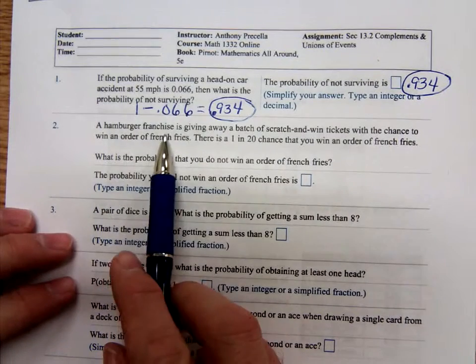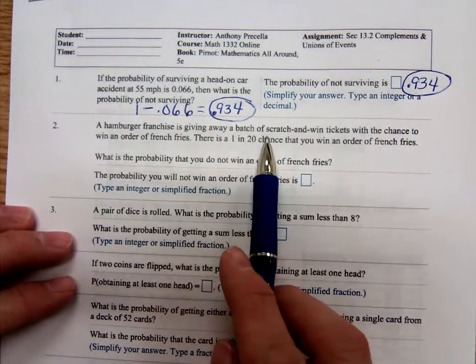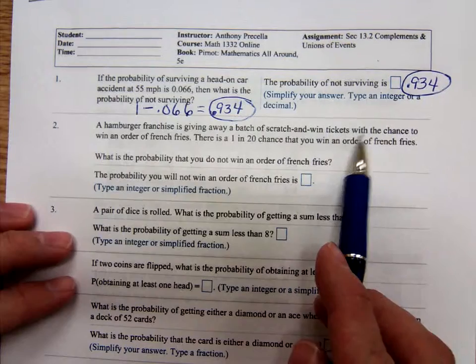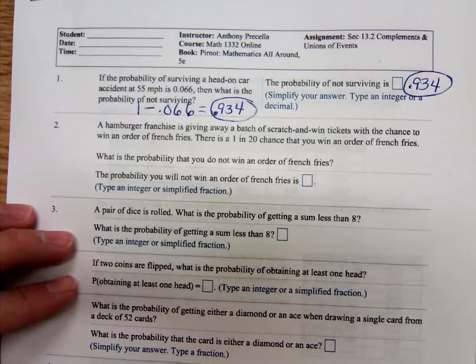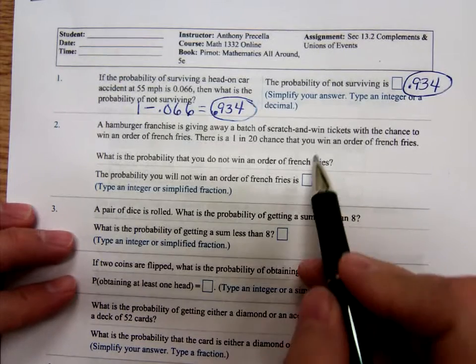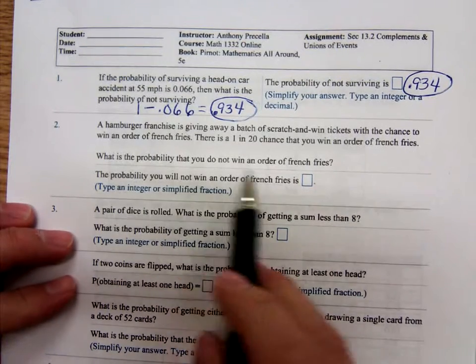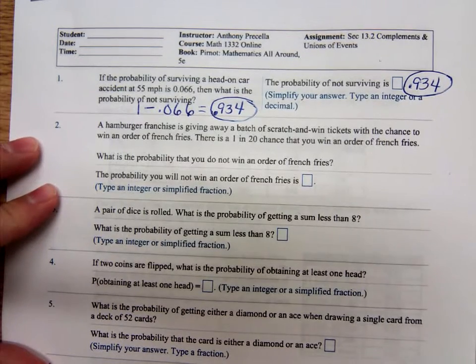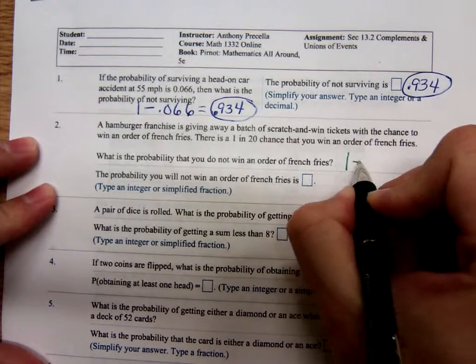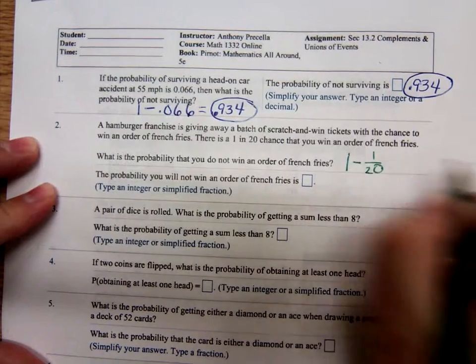A hamburger franchise is giving away a batch of scratch and win tickets with the chance to win an order of French fries. There is a 1 in 20 chance that you'll win. So what's the probability that you do not win? Well, 1 minus 1 over 20.